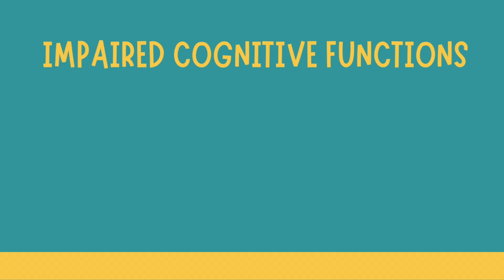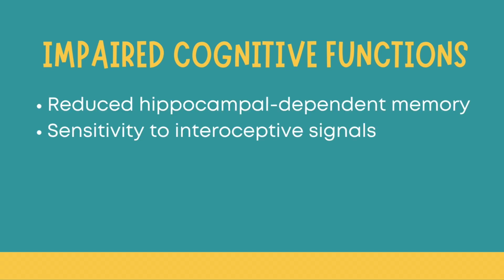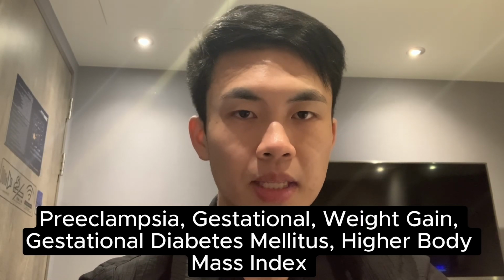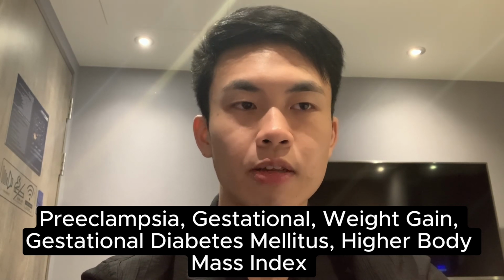Studies have linked high intake of refined sugars and saturated fats with impaired cognitive functions, including reduced hippocampal-dependent memory and sensitivity to interoceptive signals. Excessive sugar consumption during pregnancy is associated with increased risk of preeclampsia, gestational weight gain, gestational diabetes mellitus, and higher body mass index in children during early childhood.